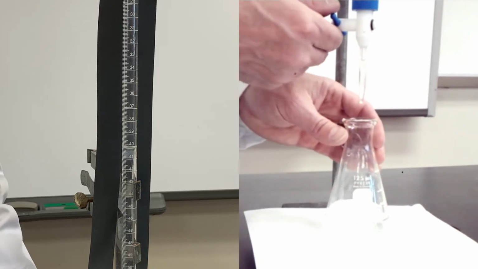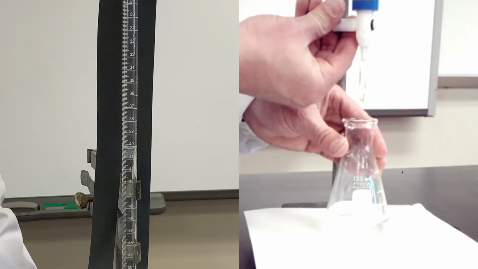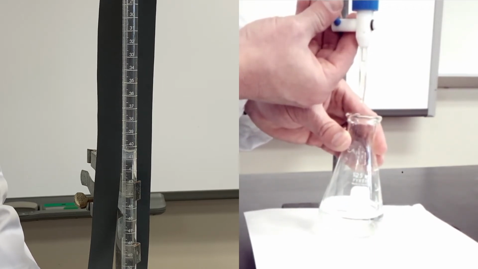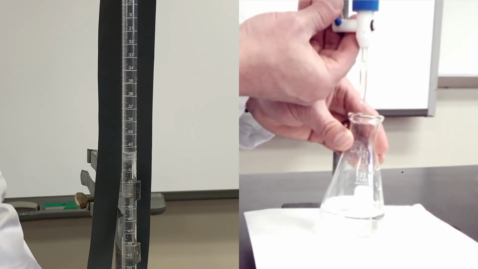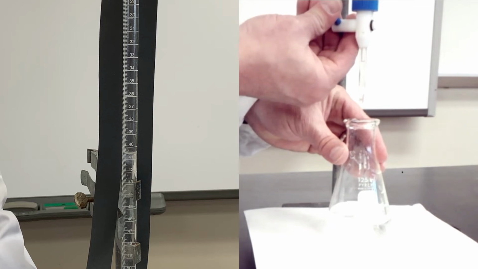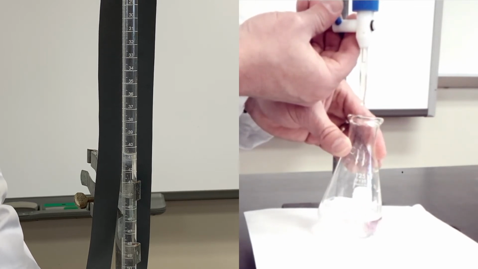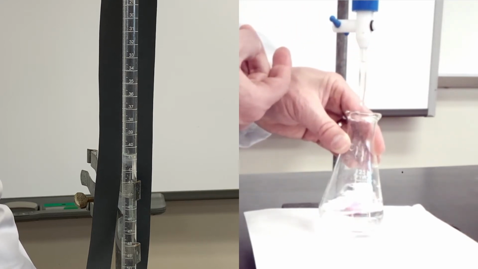So, let's go a bit slower now. About 3 or 4 milliliters in there. And so now let me go drop by drop. Oh, 2 drops went in.